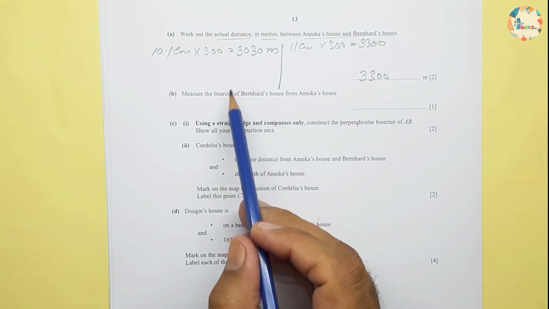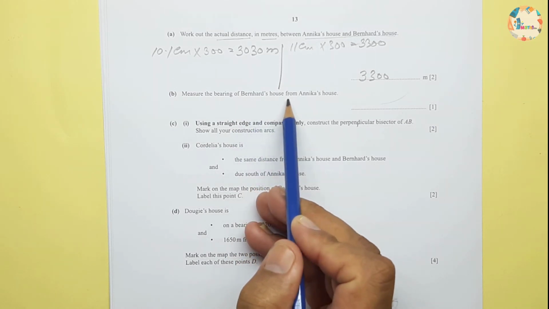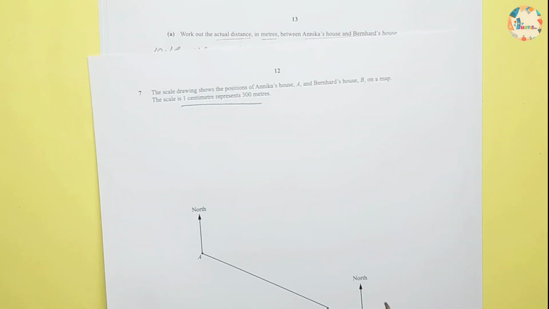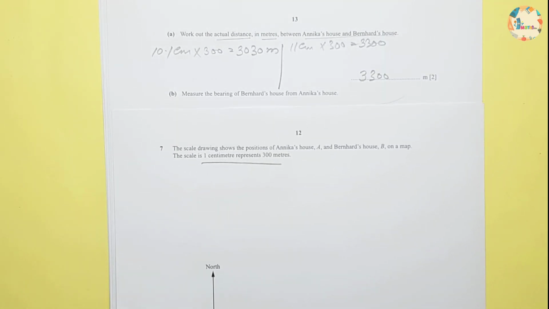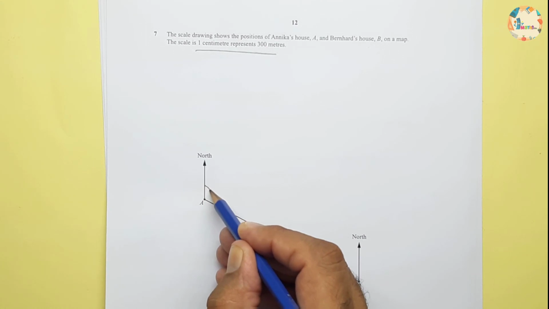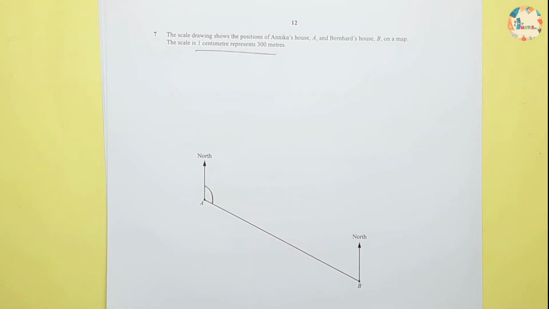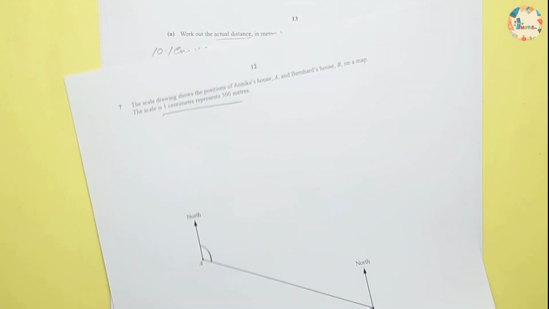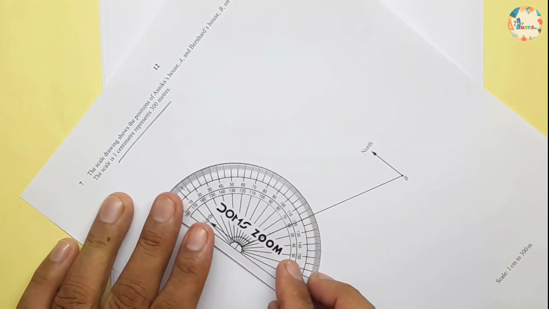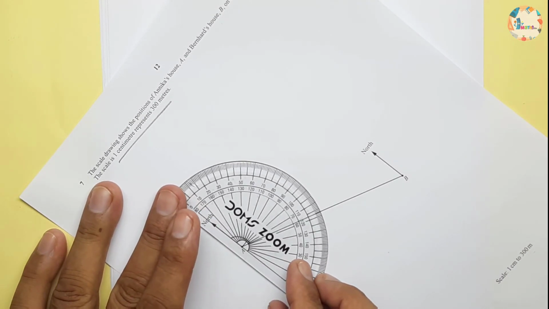Measure the bearing of Bernhard's house from Annika's house. So we have to measure the bearing of this one from this one. It means this angle is required. Angles remain the same, so we will be measuring the angle and it should match.